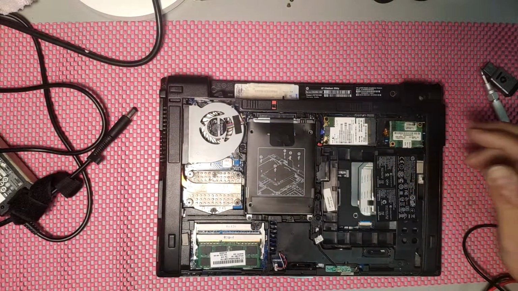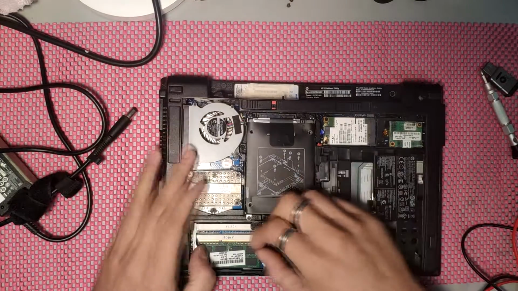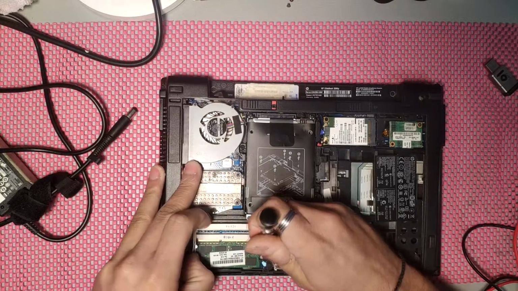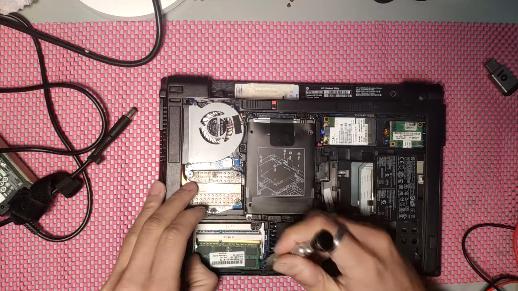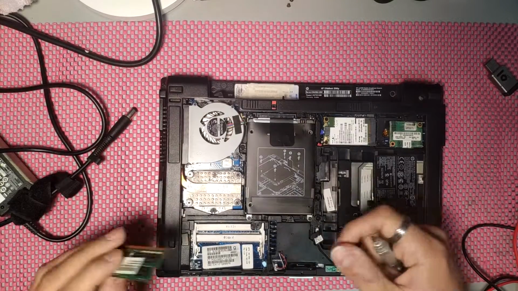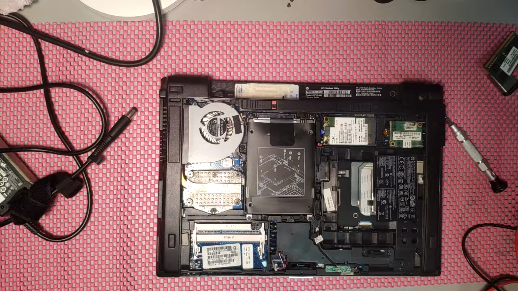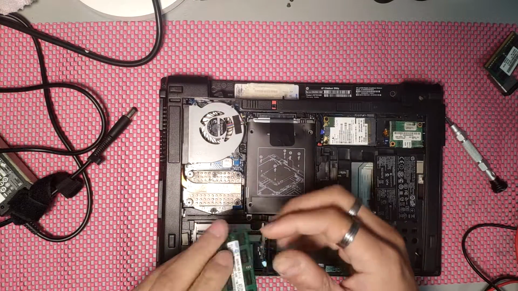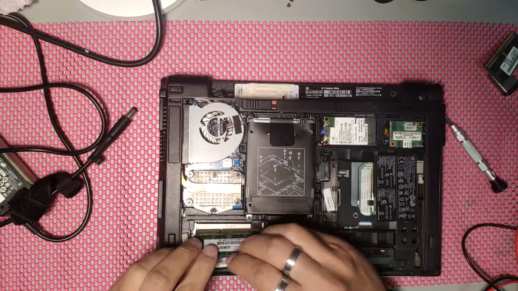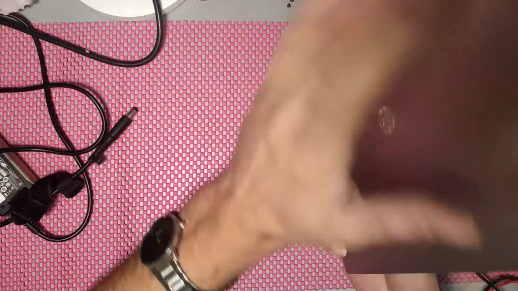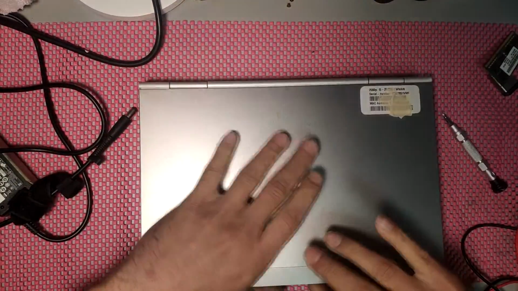Let's see this. Oh, okay. Nice. Let's put other RAM. I have here one Samsung RAM. So put it. It's turning over. And see.